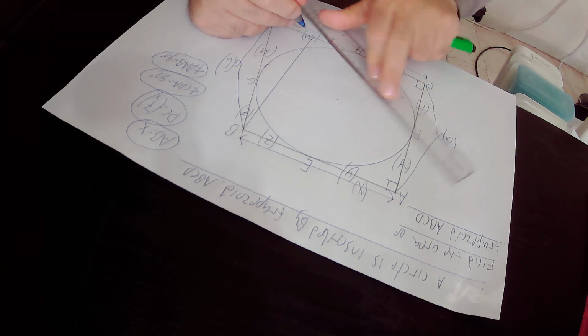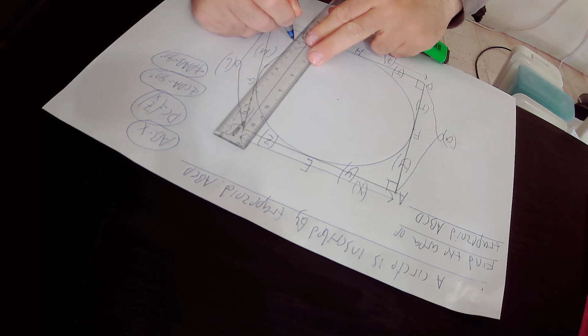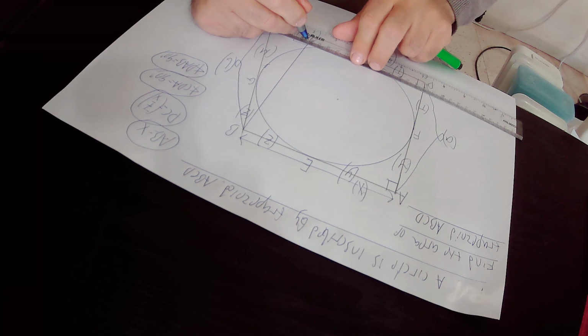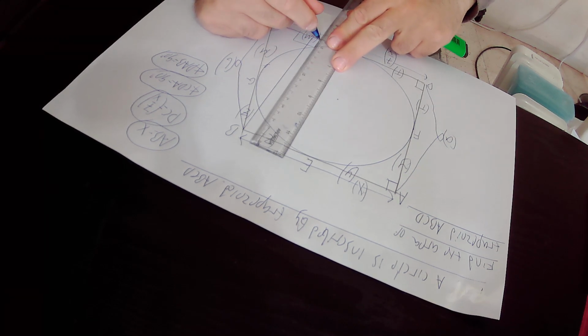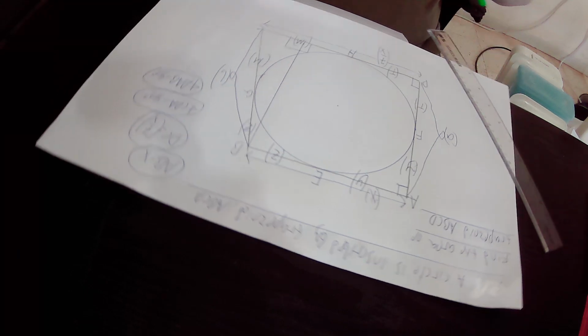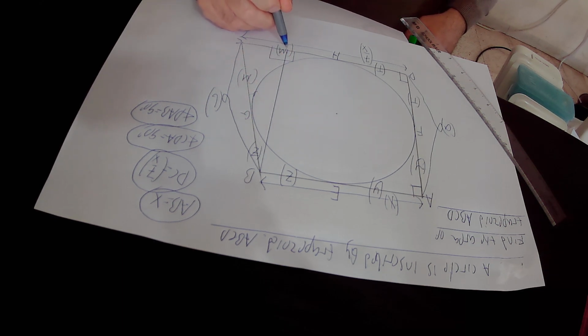So this angle equals 90 degrees, and this angle also equals 90 degrees according to our construction. We define the touching point of the perpendicular from point B on DC as point S.